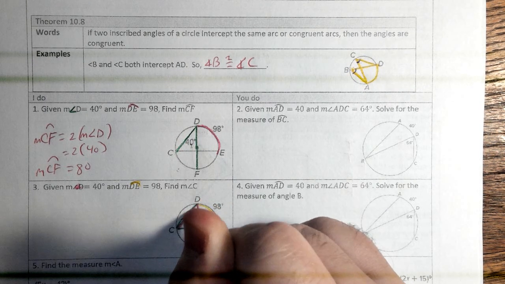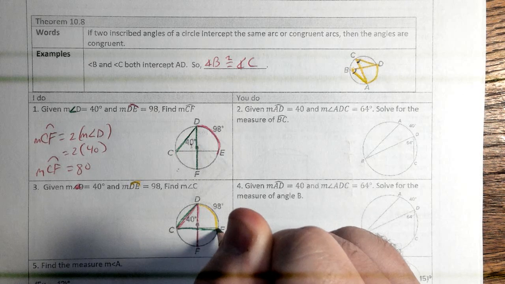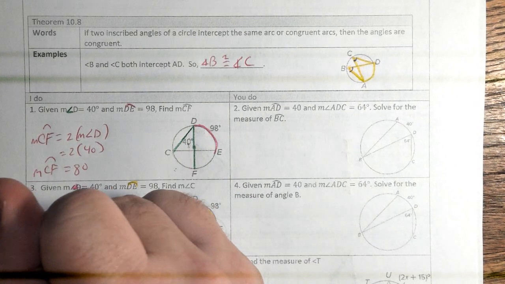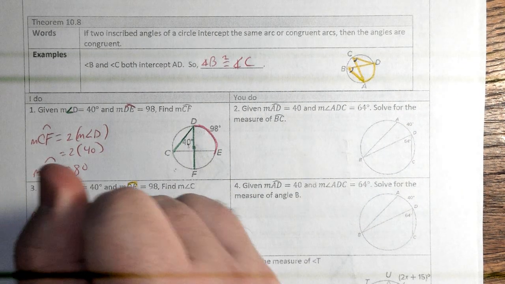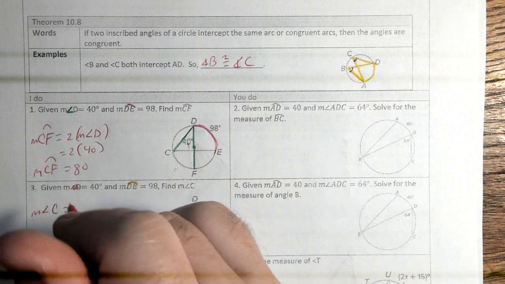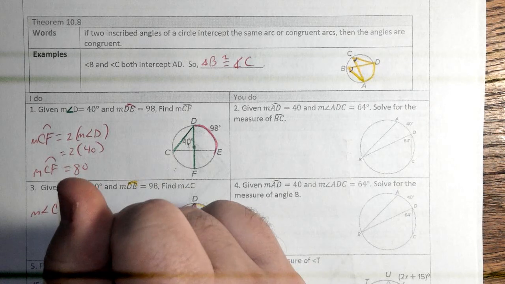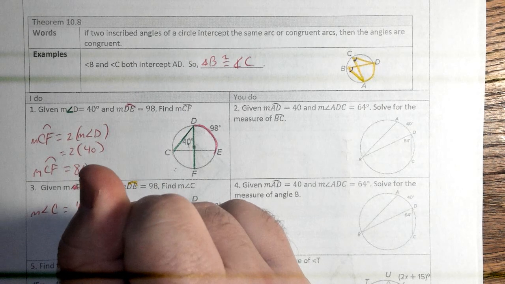So you see that angle C is made up of arc DE, or it creates that arc. So the measure of angle C is going to be 1/2 the measure of arc DE.